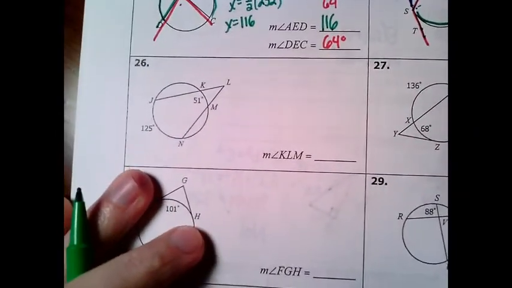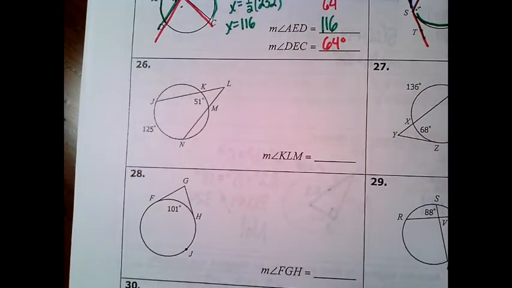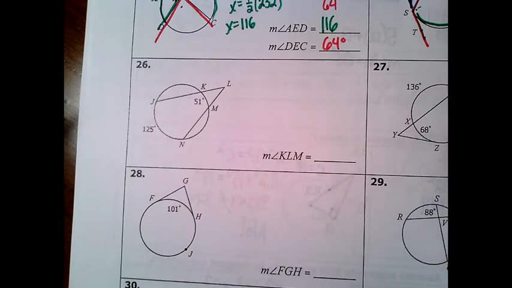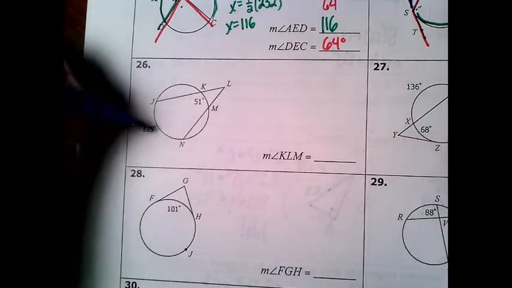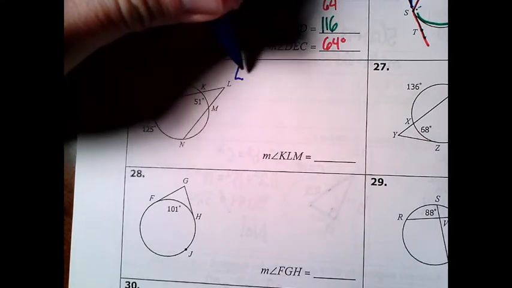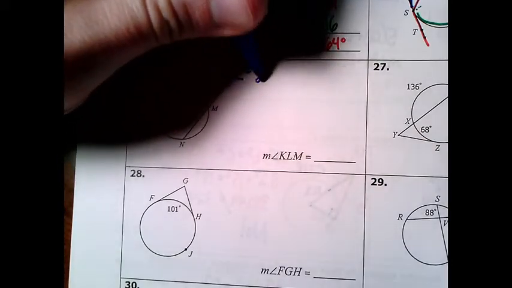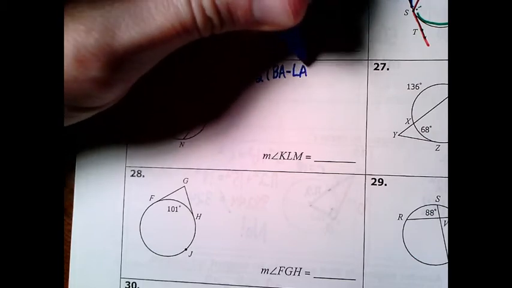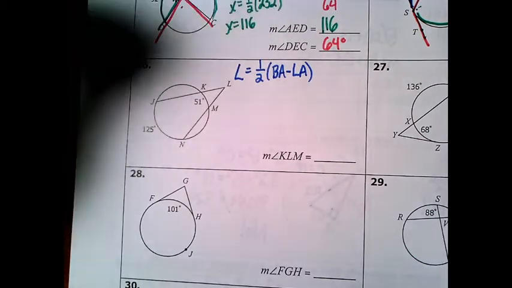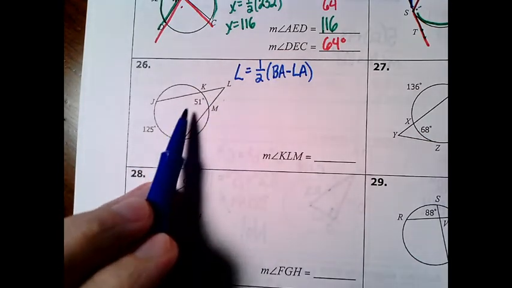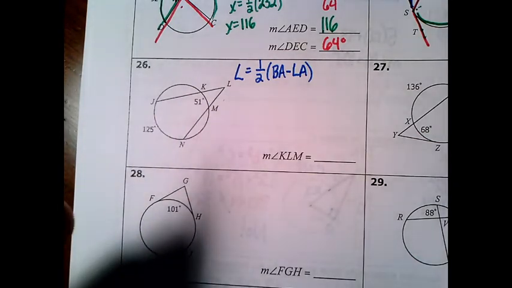26. Again, I've got arcs. They're giving me arcs, so it's got to be a 1/2 plus something, 1/2 minus something. This is an intersection outside. So that formula says angle equals 1/2 big arc minus little arc. Remember we talked about it. If they cross outside, that's a bad thing, so it's negative. They cross inside the house, that's good.